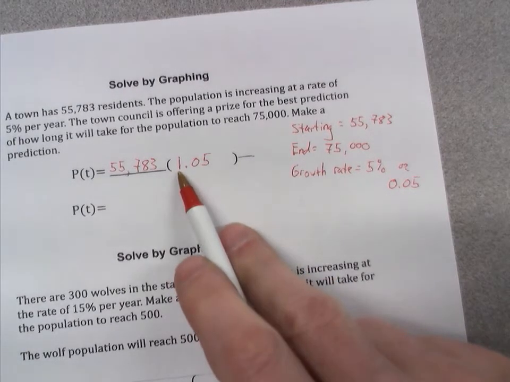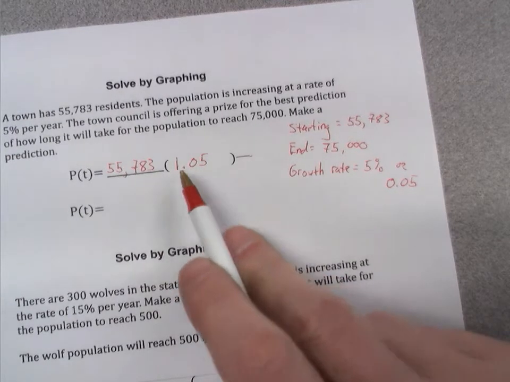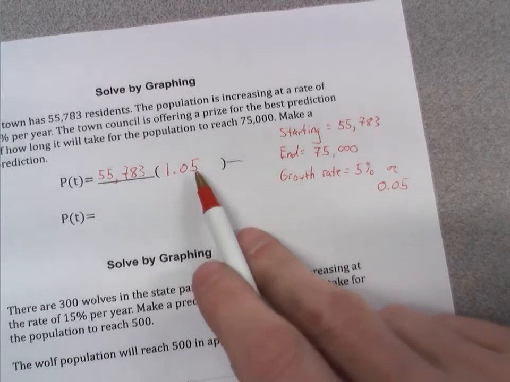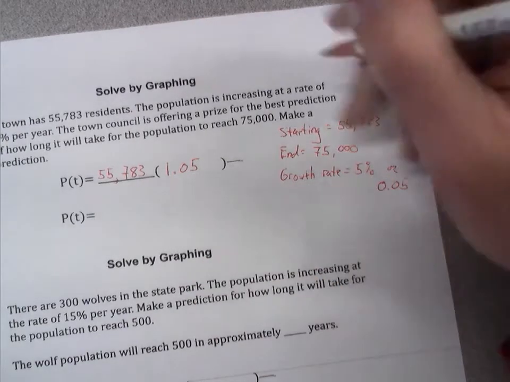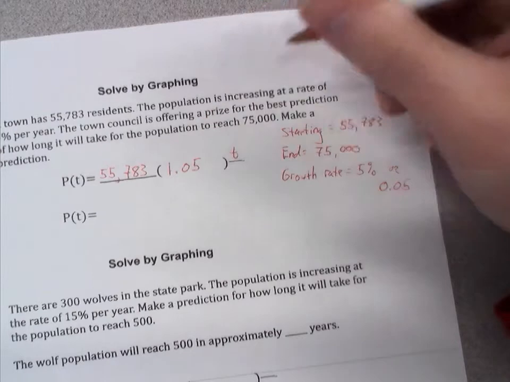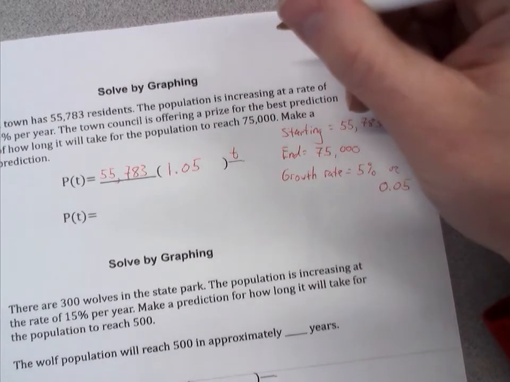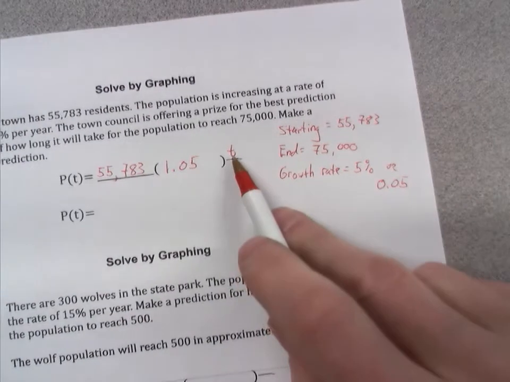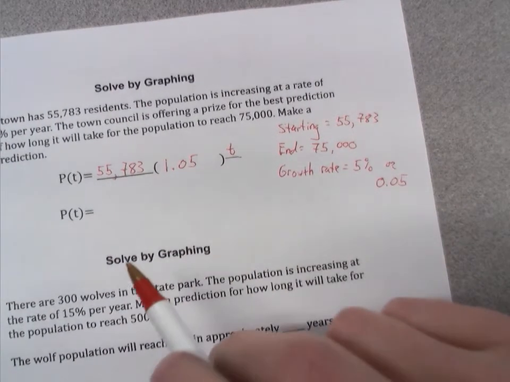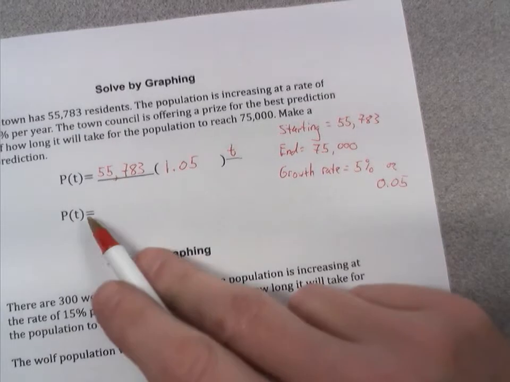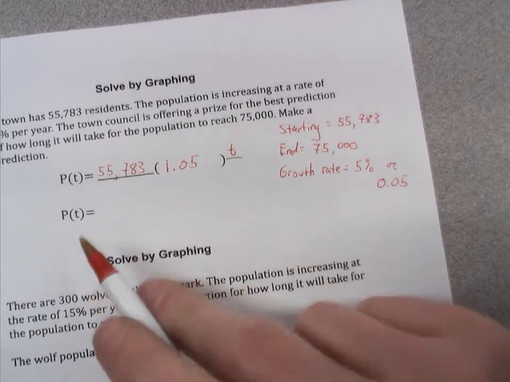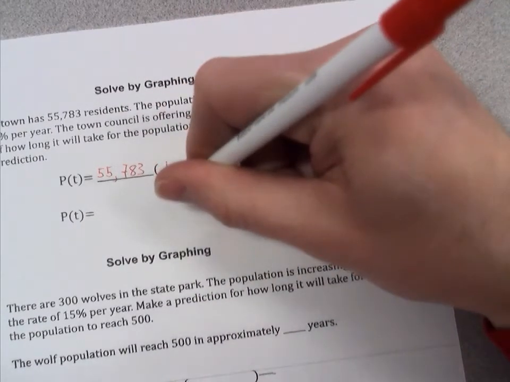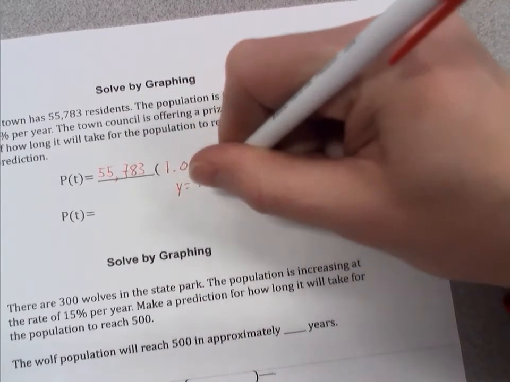So basically what we're multiplying by is 105%. That's what 1.05 it recognizes as. This is 105%. And then we're going to take it to the t power. And so we want to know what t is equal to. So what will t be, or what will P of t be? Like, how many years is this going to take? So we can graph this on the calculator to find when y would be equal to 75,000.